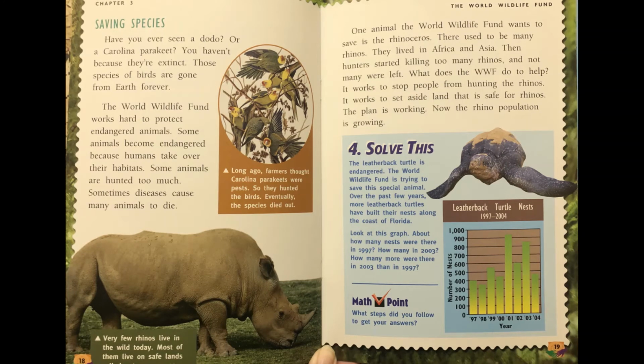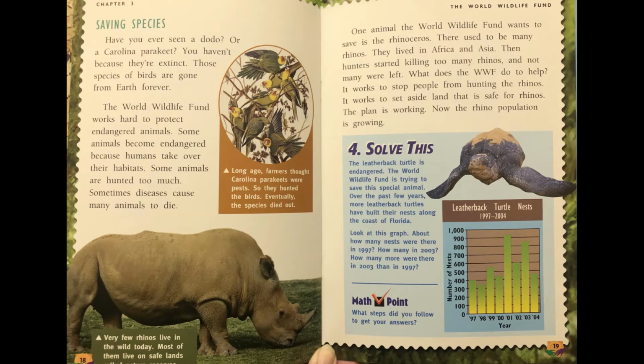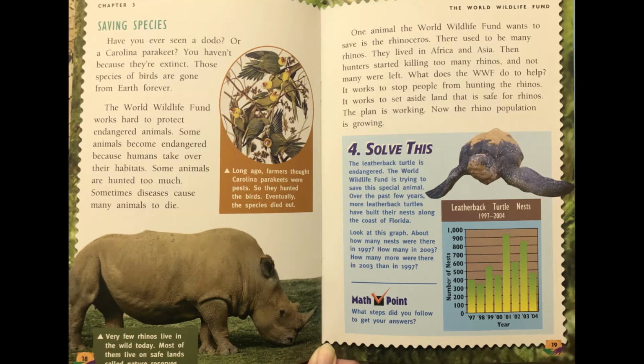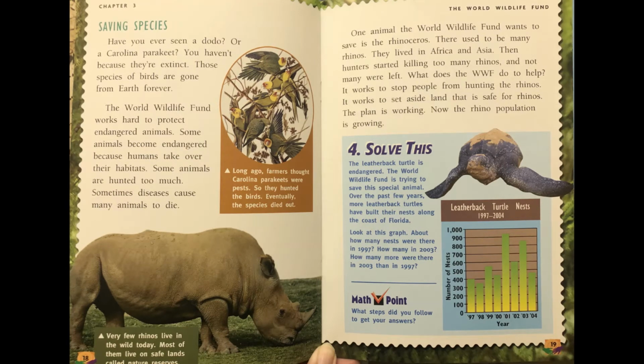We look at our pictures. At the top, we can see long ago, farmers thought Carolina parakeets were pests, so they hunted the birds. Eventually, the species died out. And at the bottom, very few rhinos live in the wild today. Most of them live on safe lands called nature reserves.